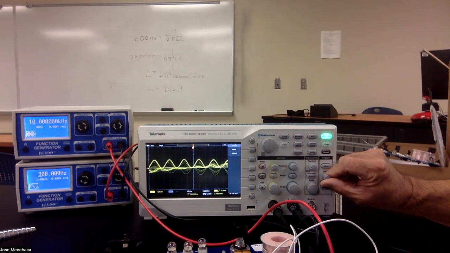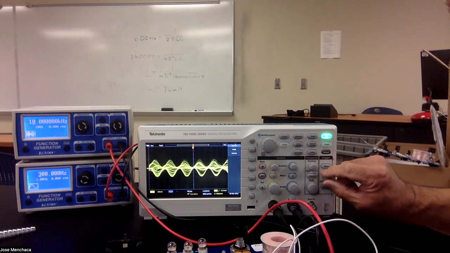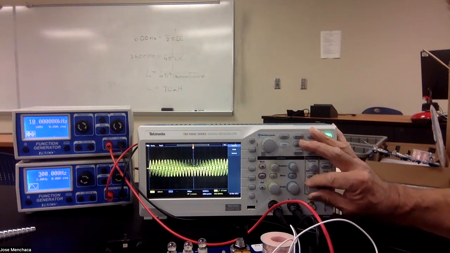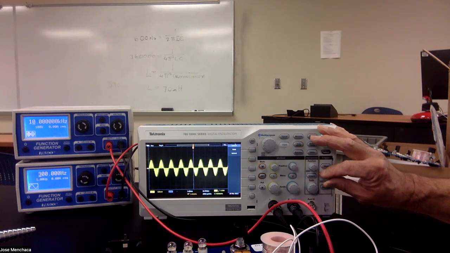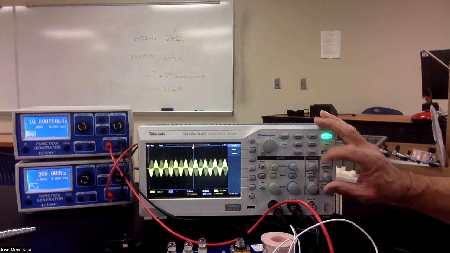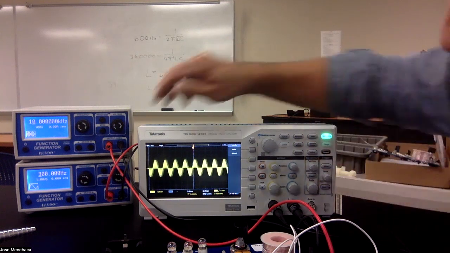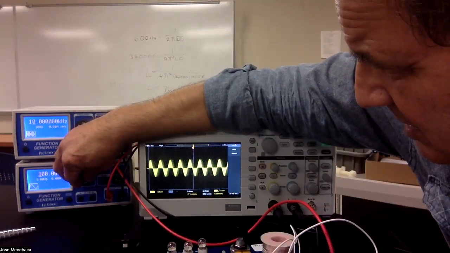Let's see if we can get a good trigger. Actually, let's change the scale. And there, I think you'll see that it's having a hard time getting a trigger on it. But you can see there's the 300 hertz modulation.